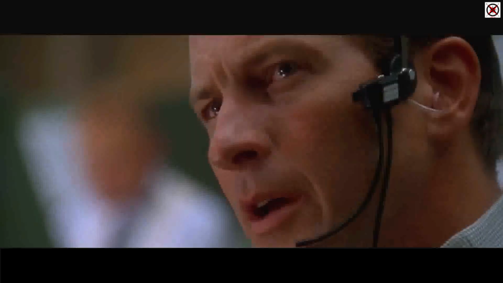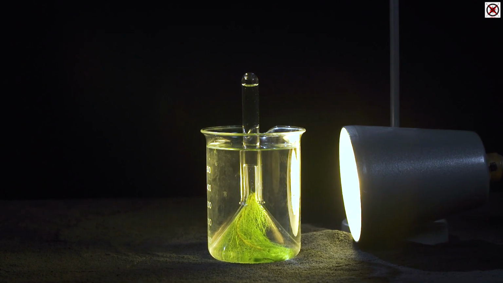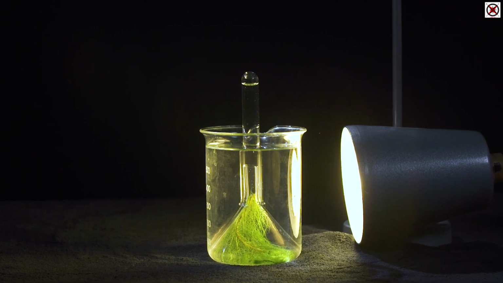This is Houston. Say again, please. Is turned upside down in some sodium hydrogen carbonate solution.